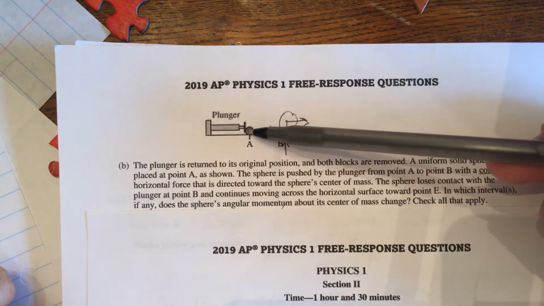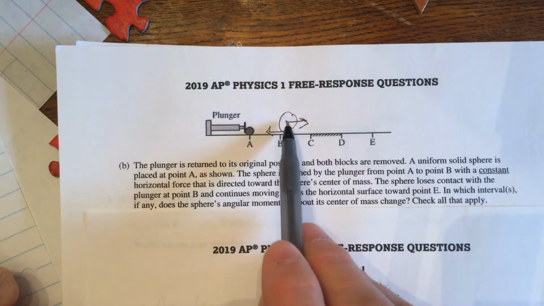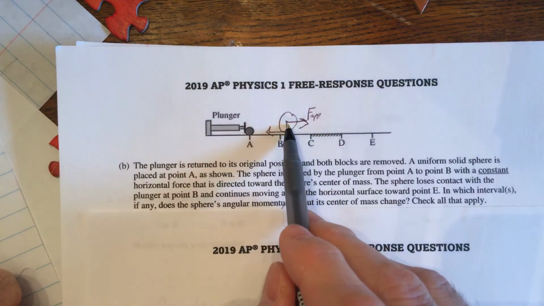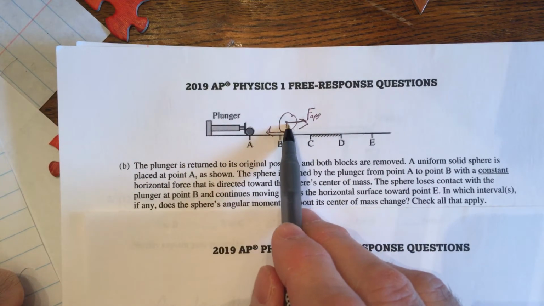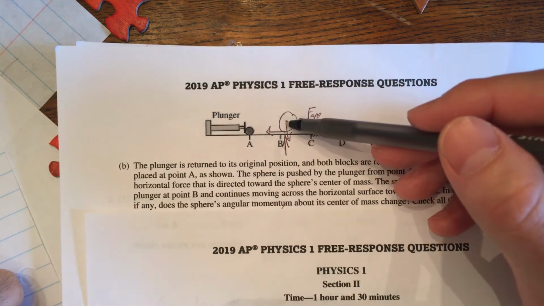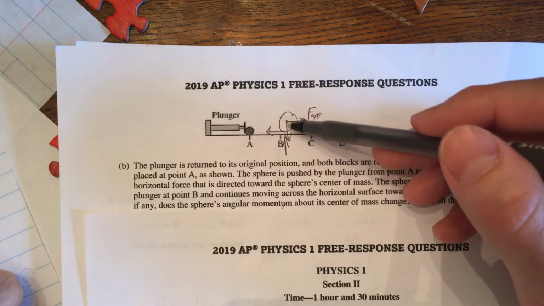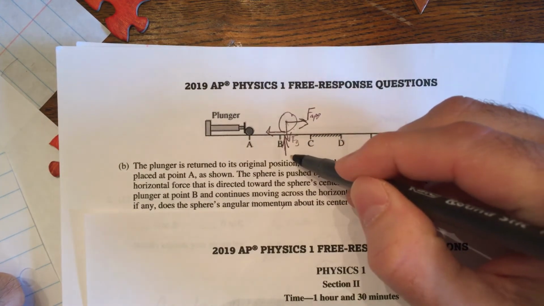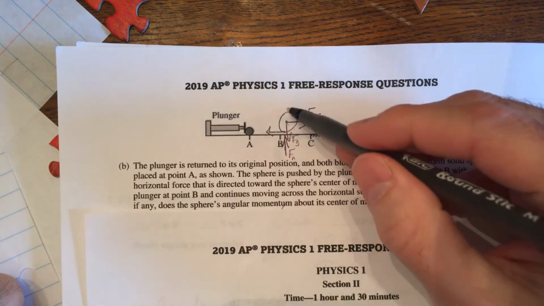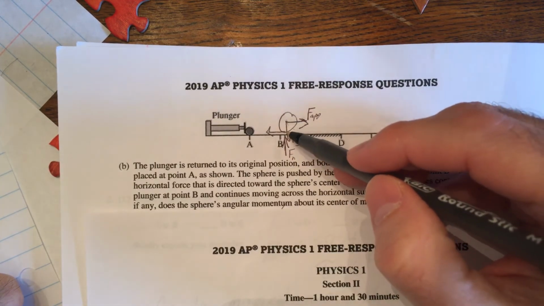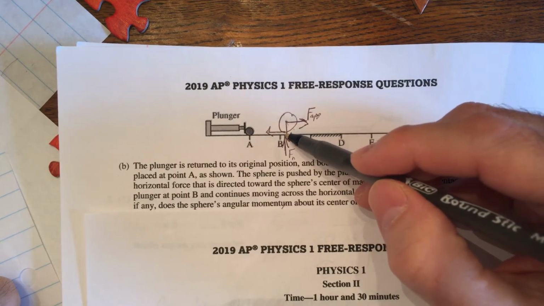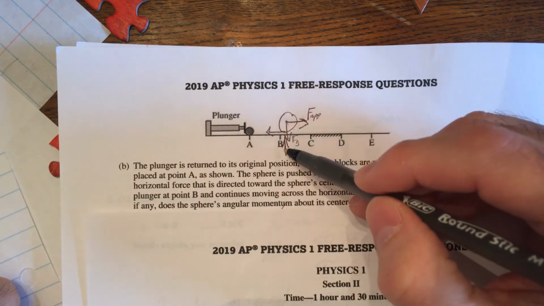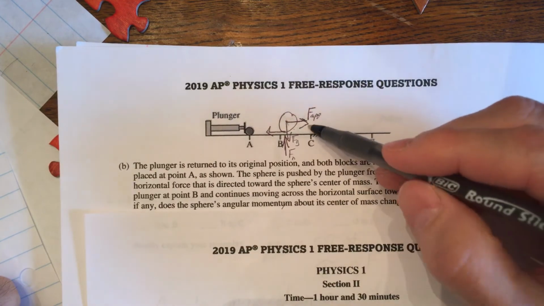So this plunger is pushing right through the axis of rotation, which is the center of mass of this sphere. And so that applied force from the plunger cannot create a torque because it goes right through the center of mass. The force of gravity also goes through the center of mass, which is the axis of rotation here. It can't apply a torque either. And the normal force is also straight up through the center of mass. Yes, it's applied down here at the surface, but if you extend the line of action of the normal force, it goes right through the center of mass. So none of those forces can apply a torque.